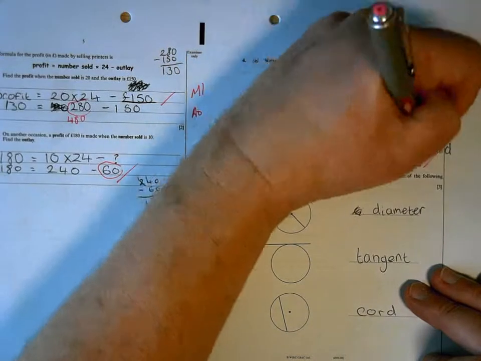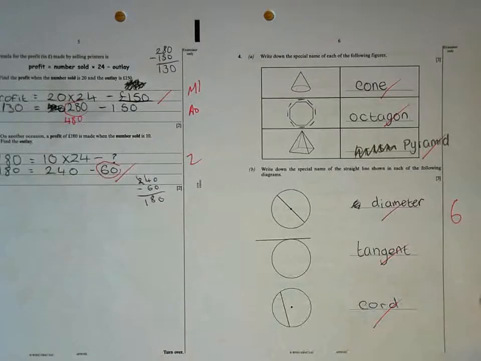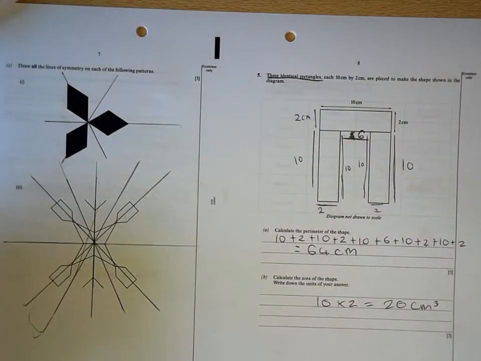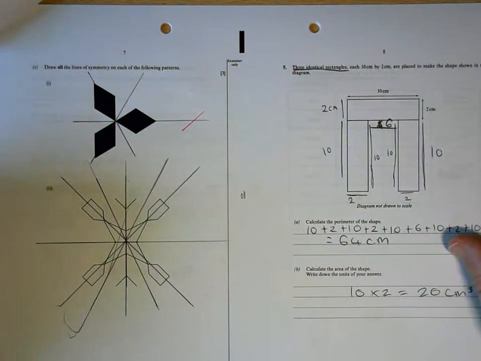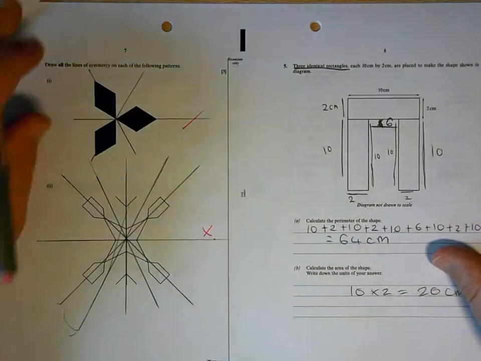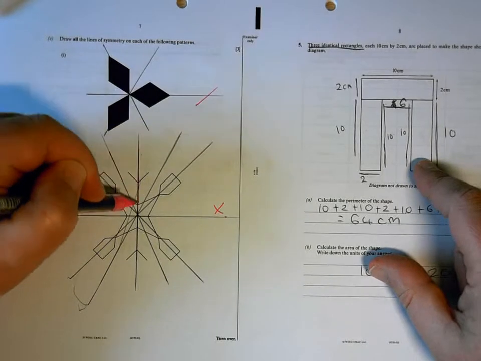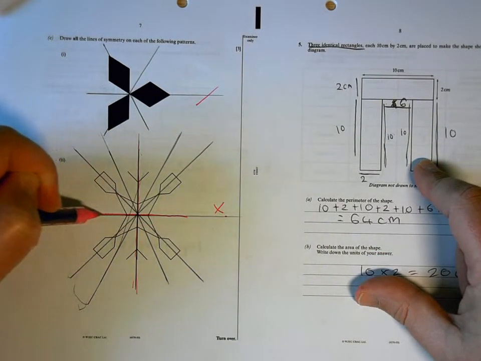Cone, octagon, pyramid, diameter, tangent, chord. Well done again. 6, 9 marks. That one's right. That one is not right. Okay, with this one, there are only 2 lines of symmetry, which is this one going that way and that one going that way.